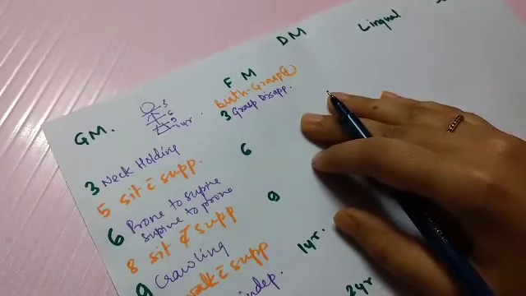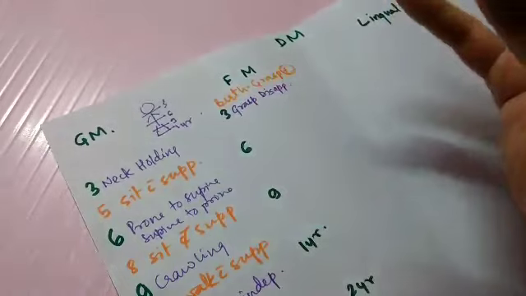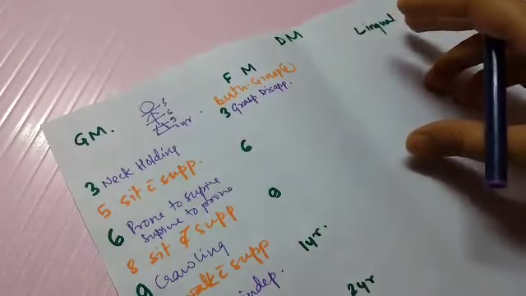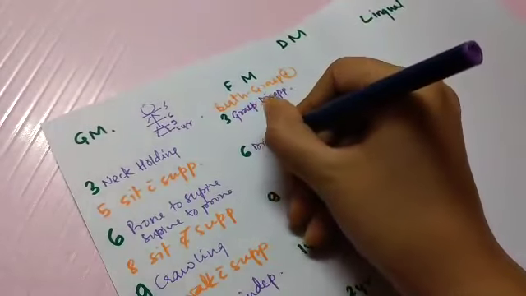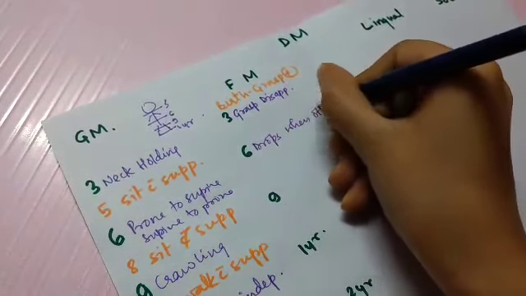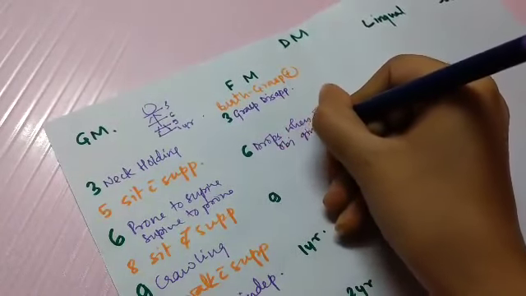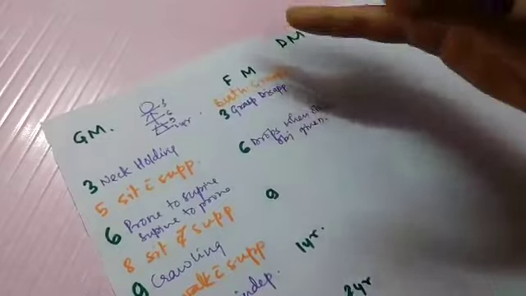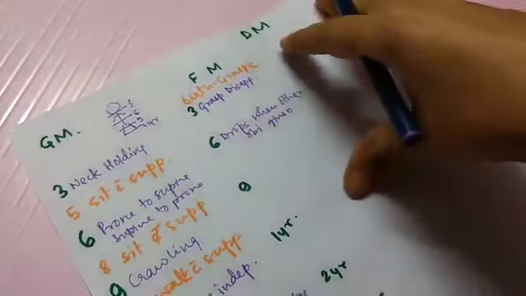At 6 months, what happens is the child drops the object when another object is given. So it drops when another object comes. The child finds the other object more interesting, so it drops the one previously in its hand.